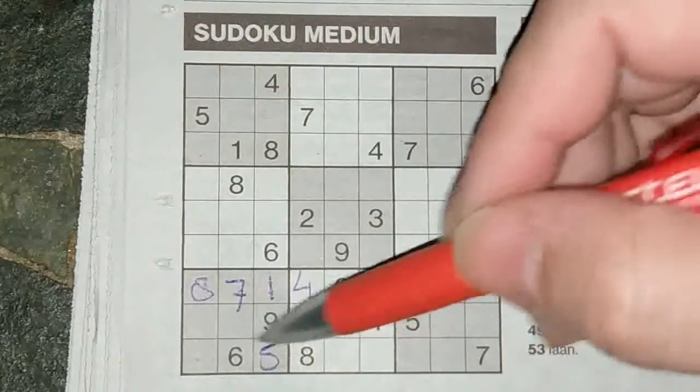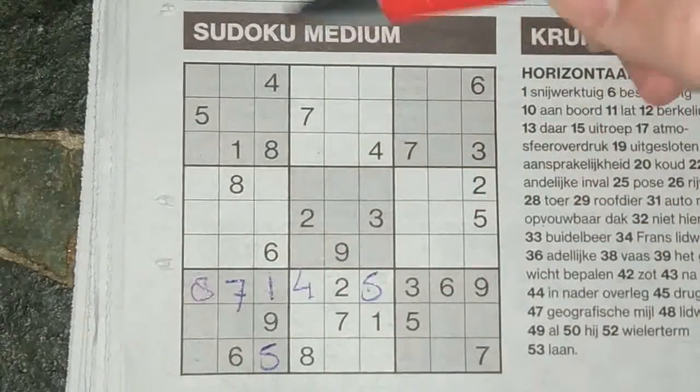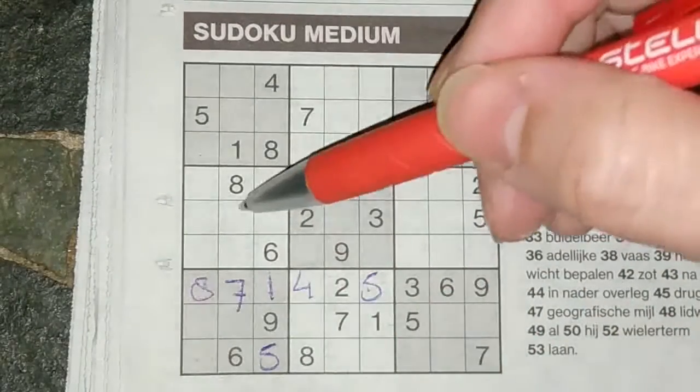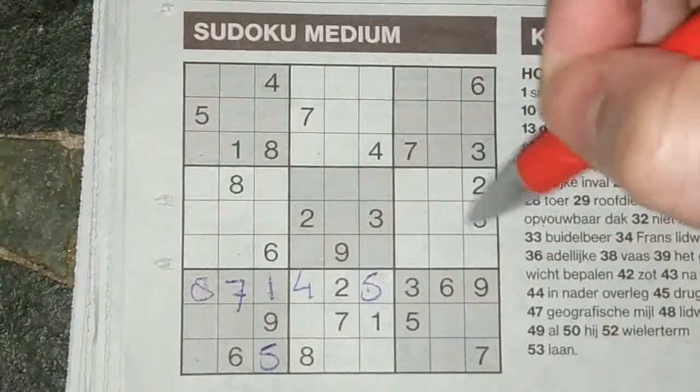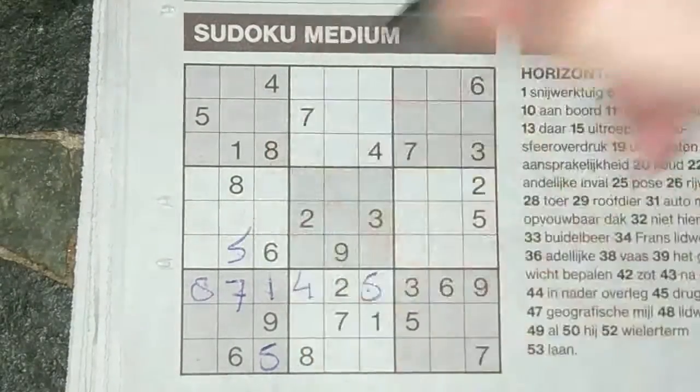5 in this column, 5 in the third column. So in the second column, the only 2 places for 5 is here or there. But I see here already a 5. No 5 there. 5 should be here.